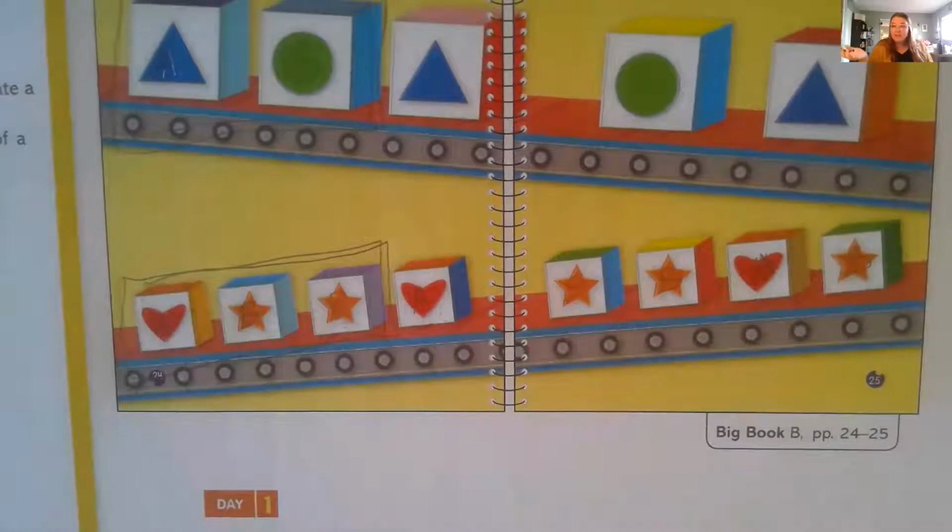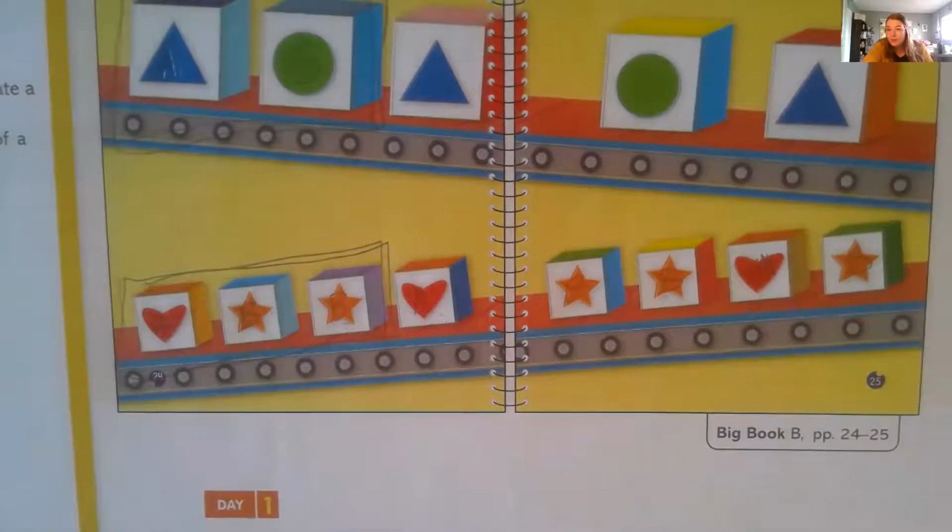That's all there is to it. Did you know that you can also make patterns at home? You can do them on paper, or you can do them with objects. So what if you took a cup, a plate, and a bowl? You could do cup, plate, bowl, cup, plate, bowl, over and over again, and you would have a pattern.